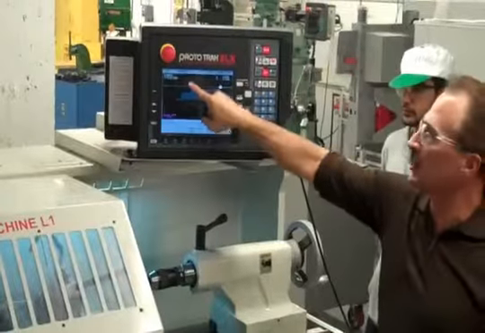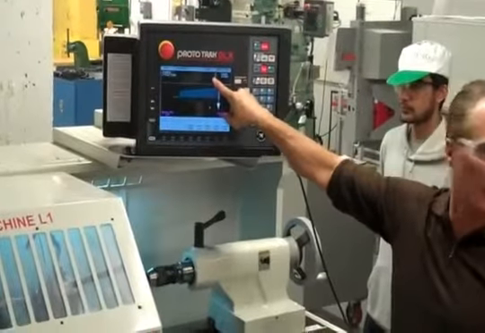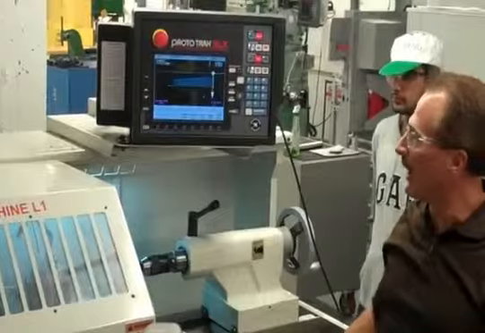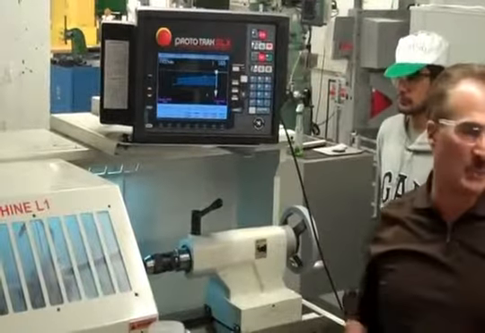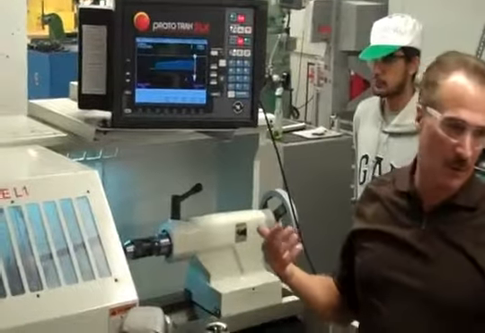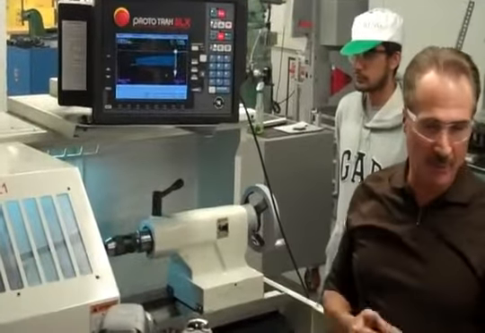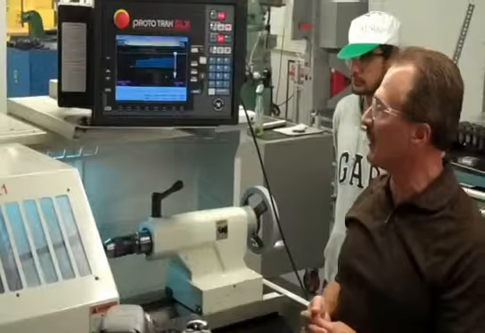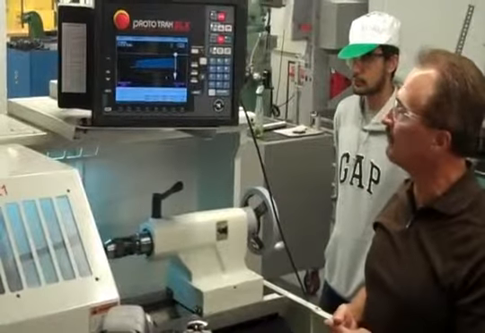One interesting thing to observe: we're getting a spindle override RPM, and that's because I've programmed a faster RPM than what's set up in the maximum spindle, so we'll go back and change that.